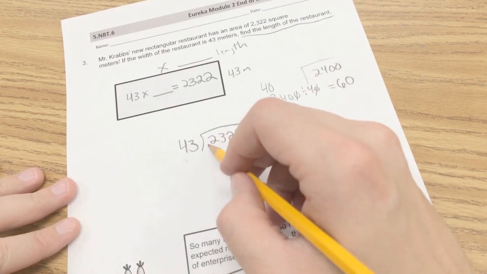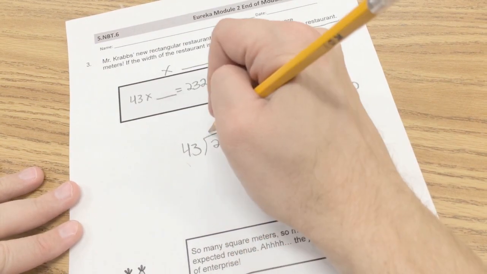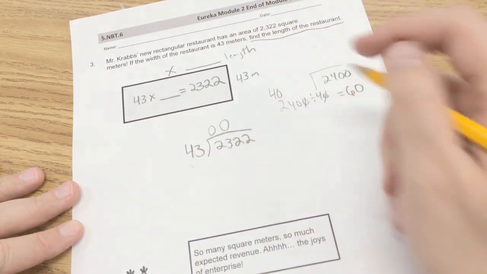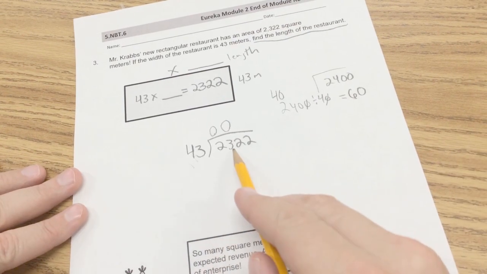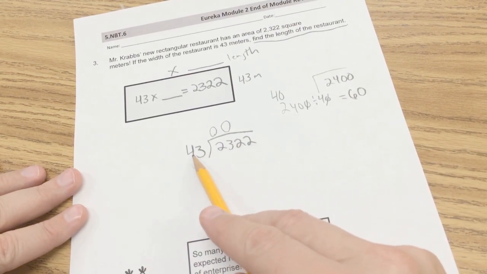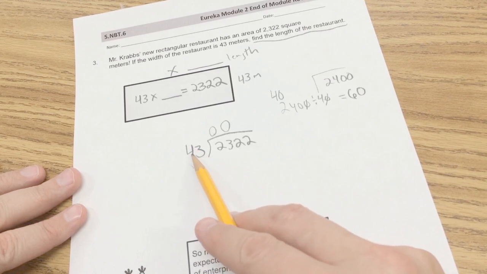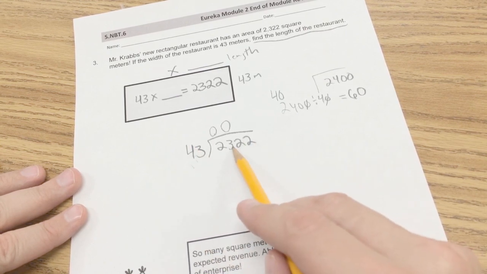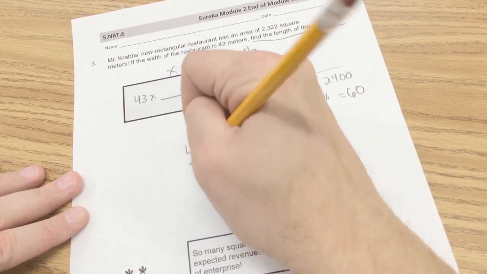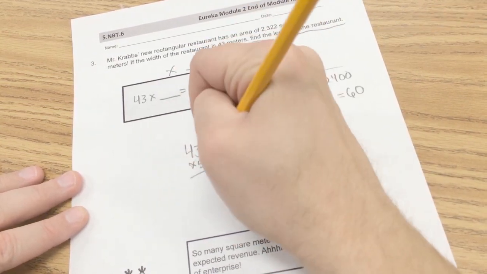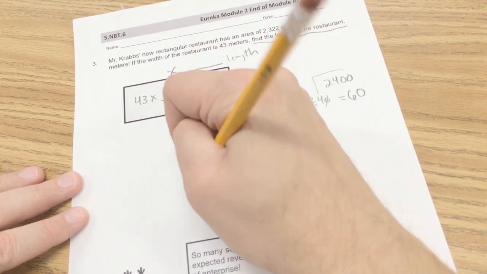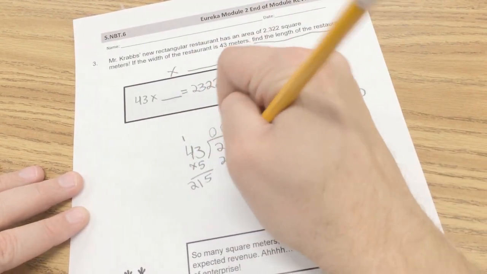Let's see, 43 goes into 2, it doesn't. You could put a 0. 43 goes into 23, it doesn't, it's bigger. 43 goes into 232. Well, let's see. 5 times 40 would be 200. So I should try 5. So you do like that. 5 times 3 is 15. 5 times 4 is 20 plus 1 is 215.